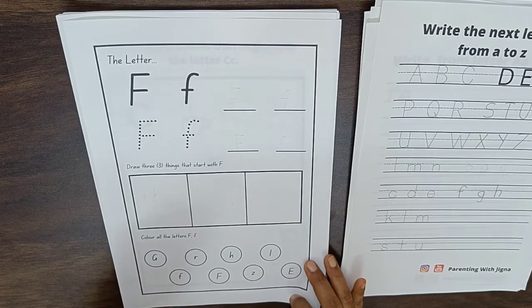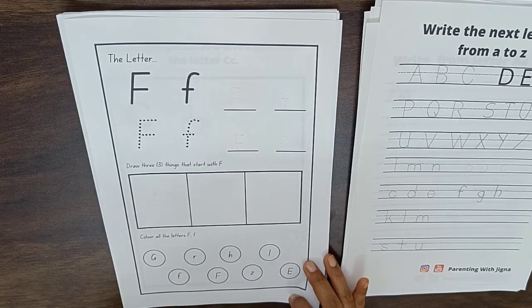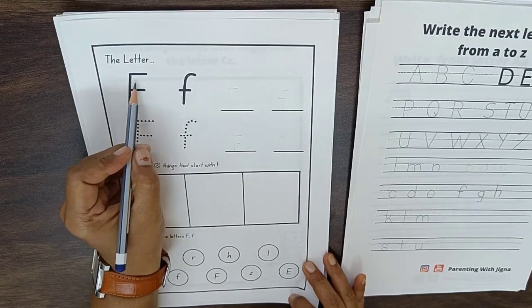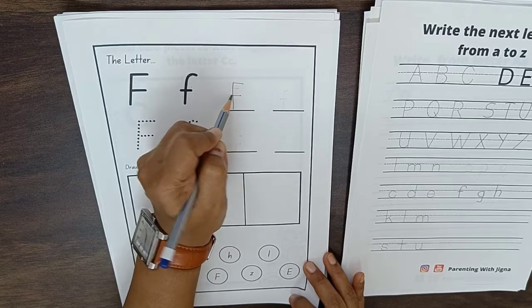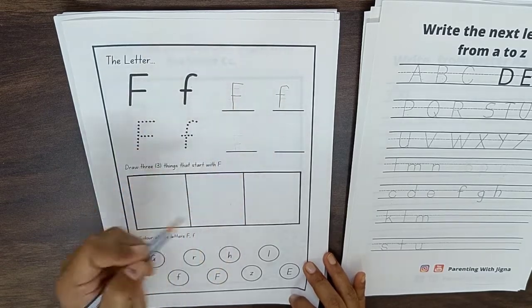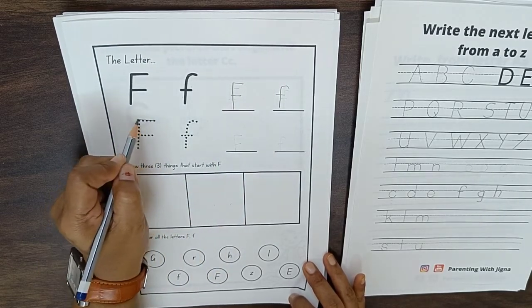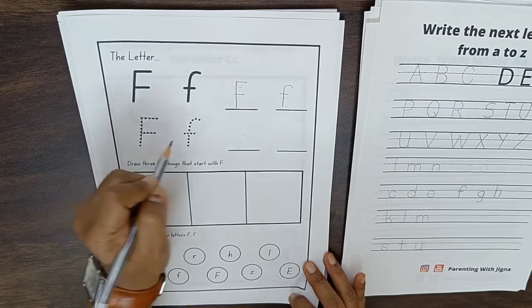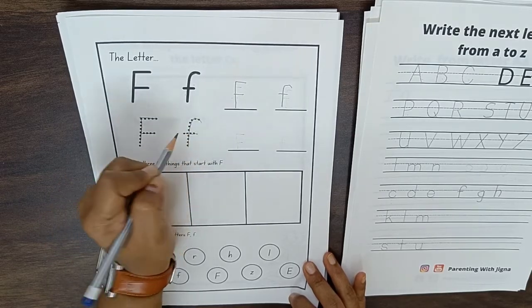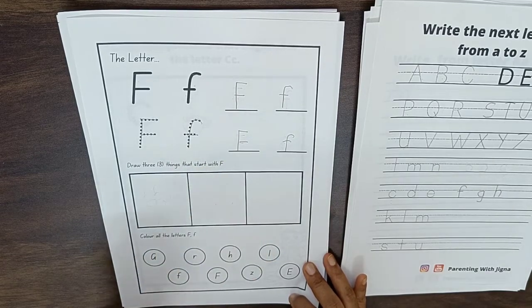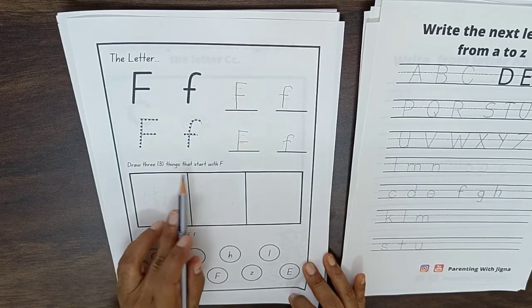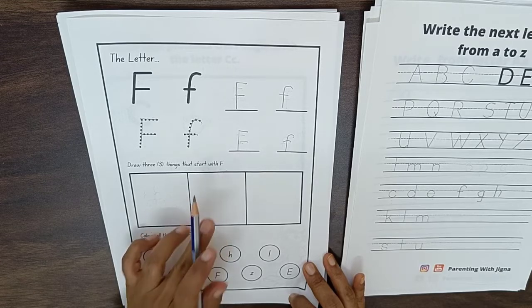For that they give this kind of worksheets, where the child has to see which letter it is. So F. Here they need to write capital F and small f. Again, wherever dotted lines are given, they need to trace and write it over here.